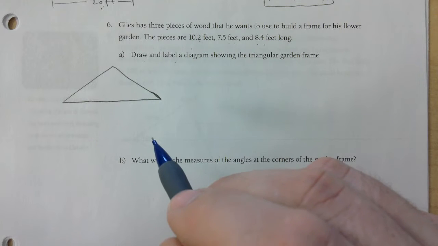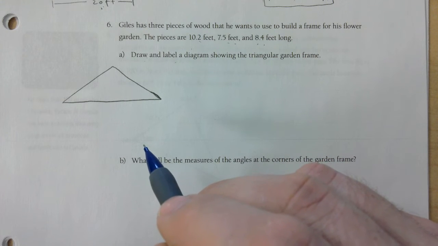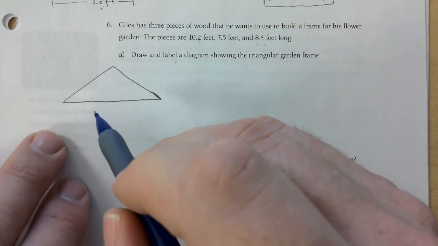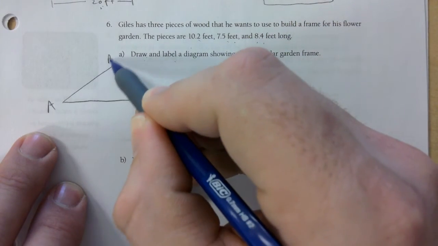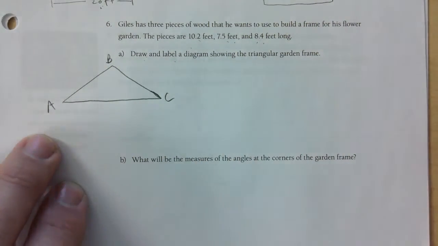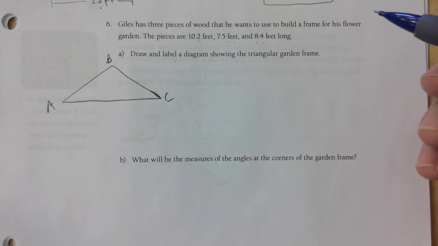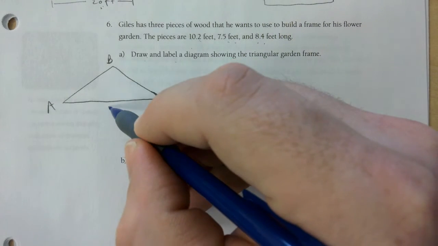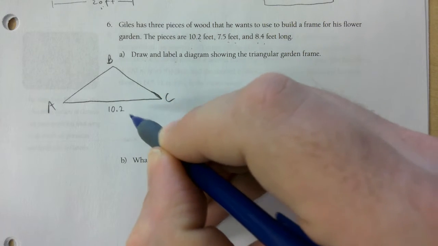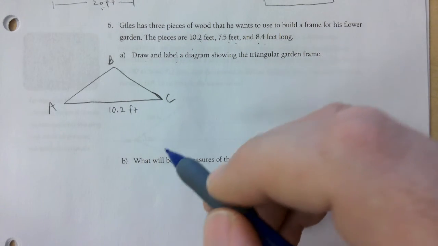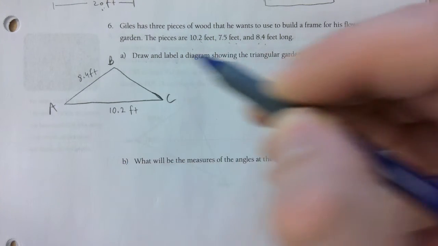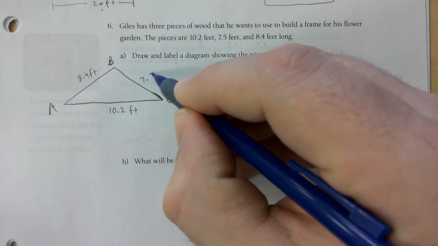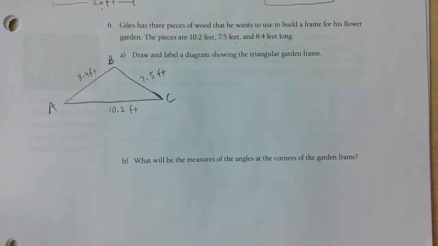And I'm a big fan of labeling using letters. If they didn't give you letters, just use ABC. Put ABC down. We'll make this 10.2 feet, we'll make another one 8.4 feet, and the last one is 7.5 feet. That's all you need to do there.